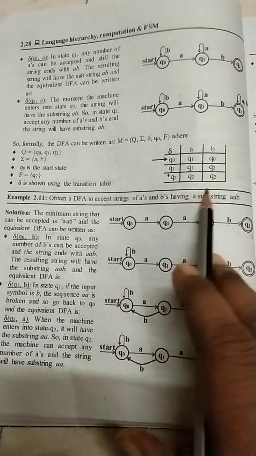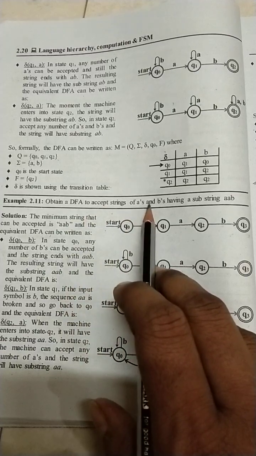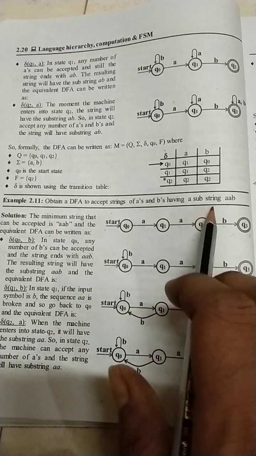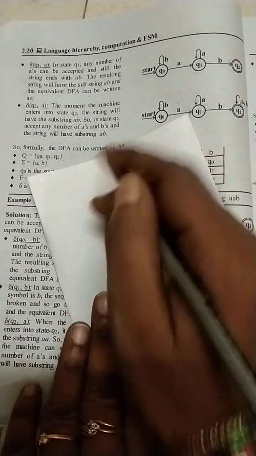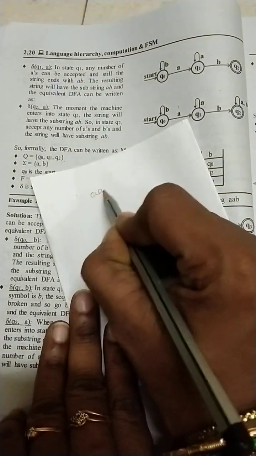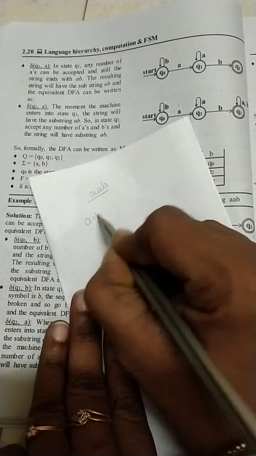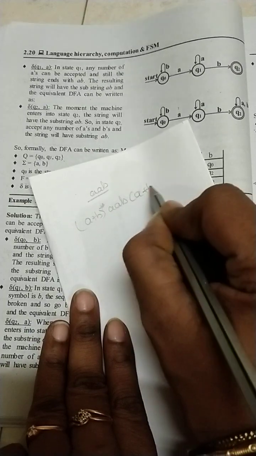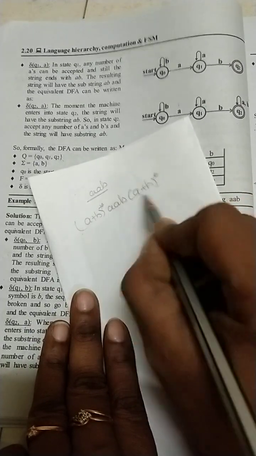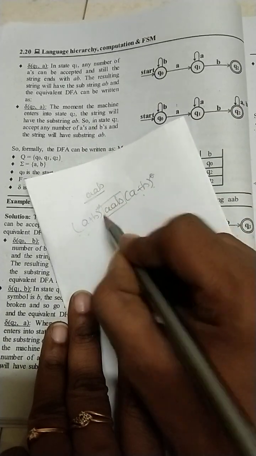Welcome. Again we will be learning a DFA problem with the alphabet symbols A and B, and it should have a substring AAB. Now what is the substring definition? The substring definition is that it should have the minimum string AAB, with any occurrence of A's and B's. That means it can have any occurrence in the front and back, whatever it may be, but it should have the minimum string AAB.